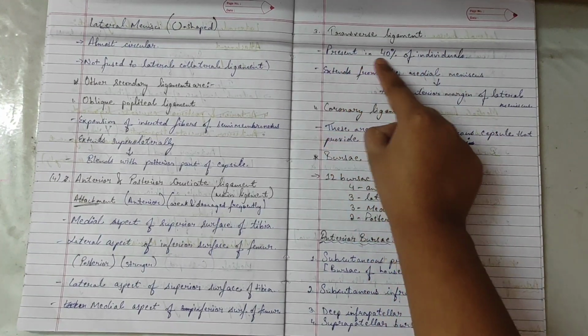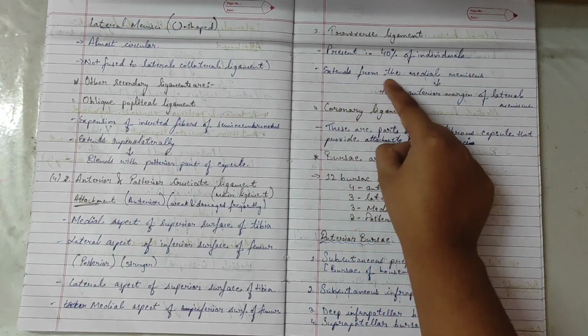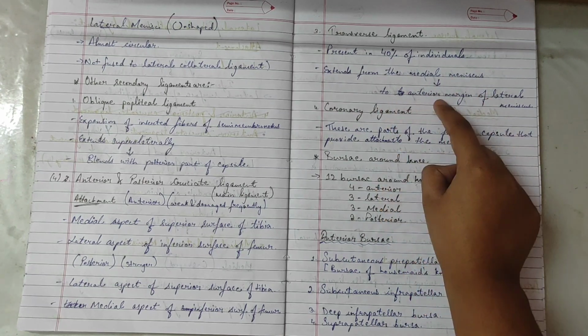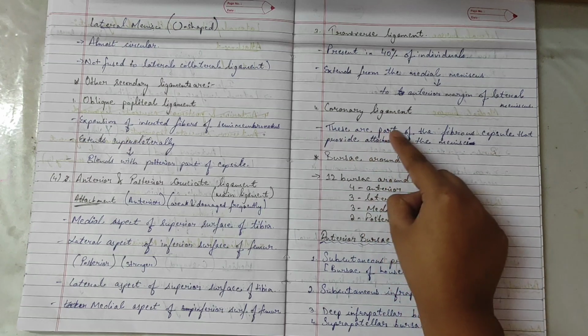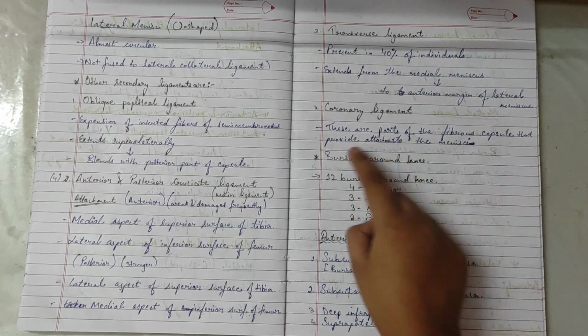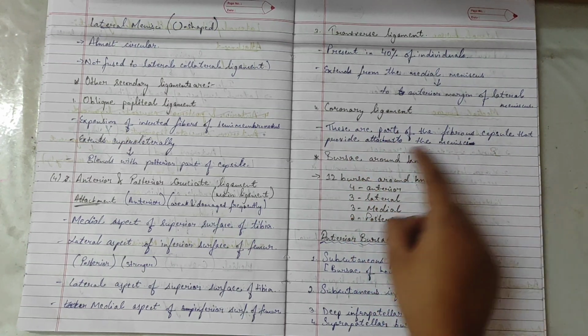Transverse ligament, present in 40% of individuals, extends from the medial meniscus to anterior margin of lateral meniscus. Coronary ligament, these are parts of the fibrous capsule that provides attachment to the menisci.